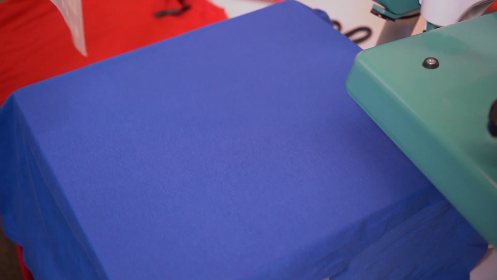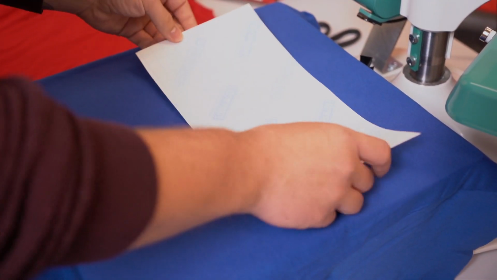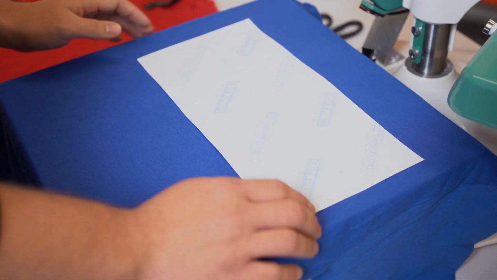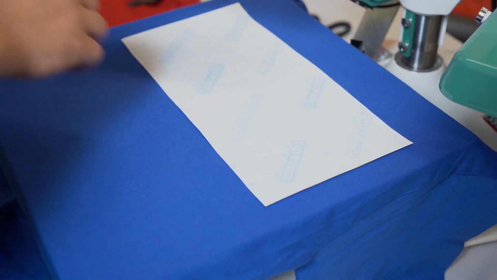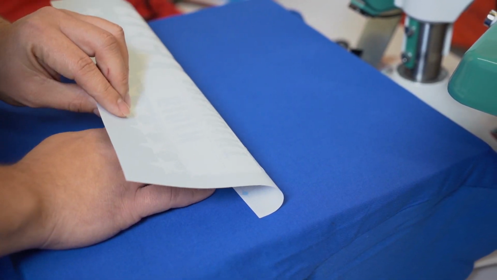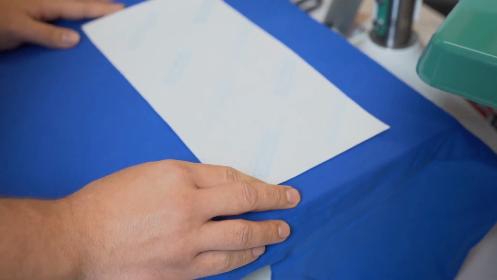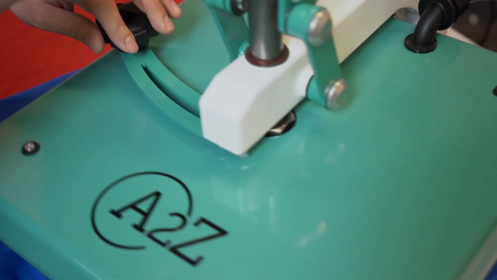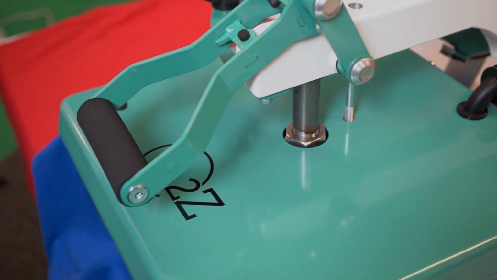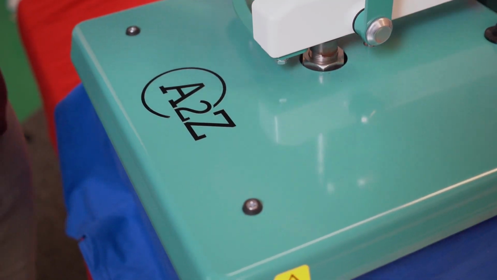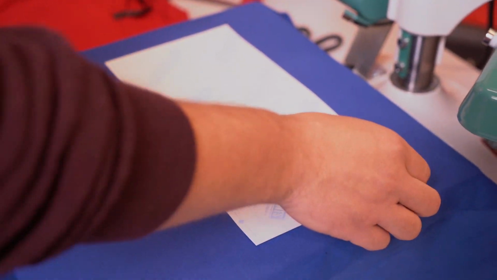We're going to take our transfer and line it up at the top about 3 inches down from the collar. Always make sure that your shirt is centered on the transfer and facing the correct direction, which it looks like mine is. Goof-proof transfers apply at 365 degrees for 4 seconds. Quick, easy, painless, with a hot peel.